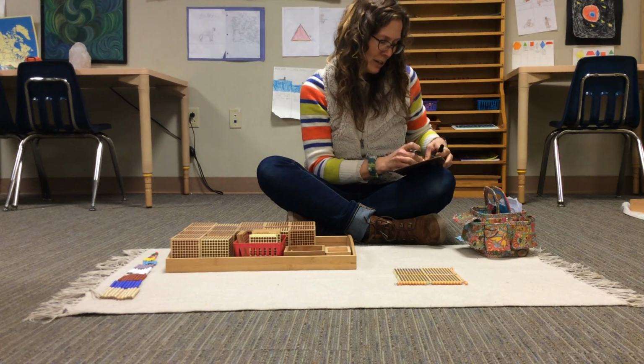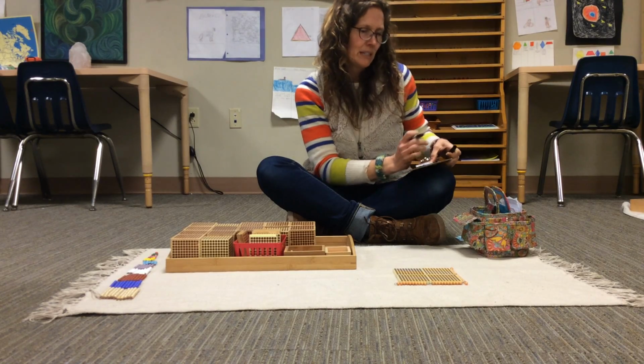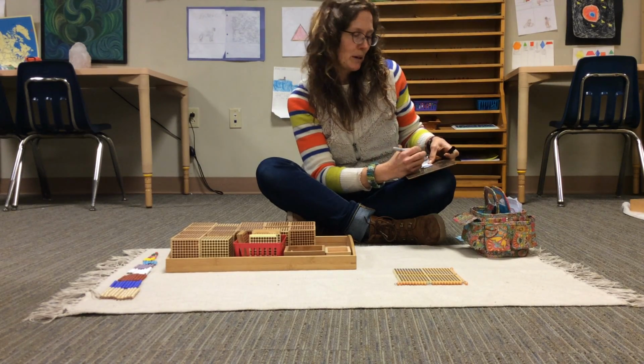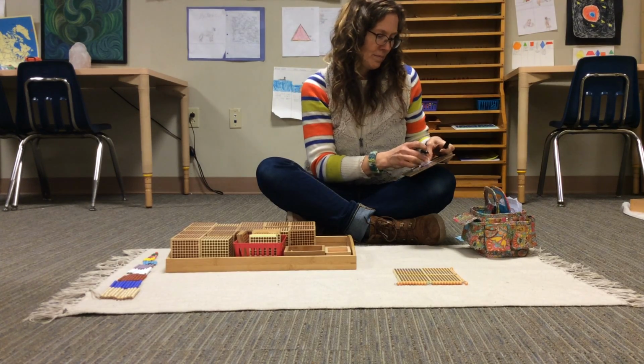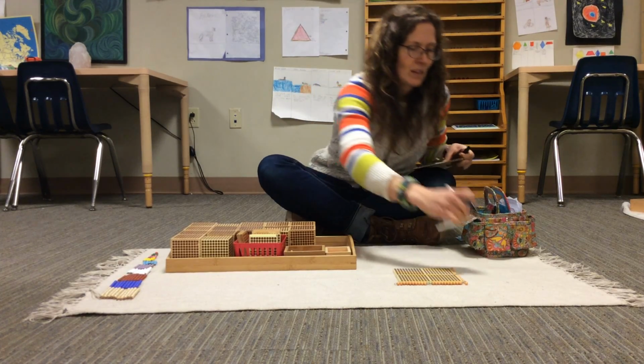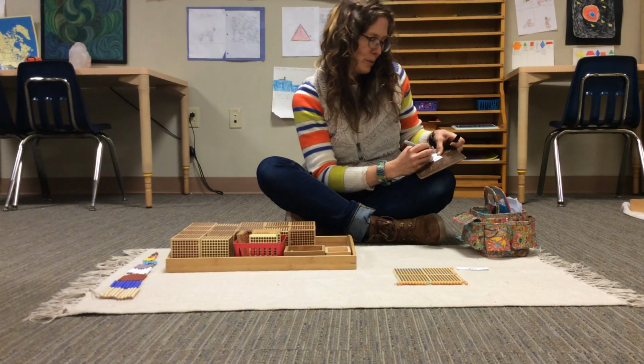This is a binomial, 21. So what is the first part of that binomial? That's right, 2 tens, or 20. And what's the second part?